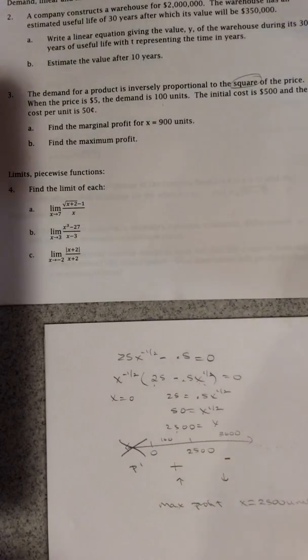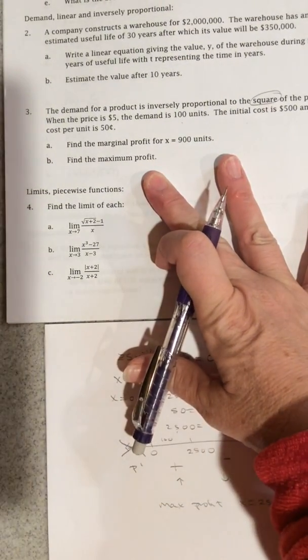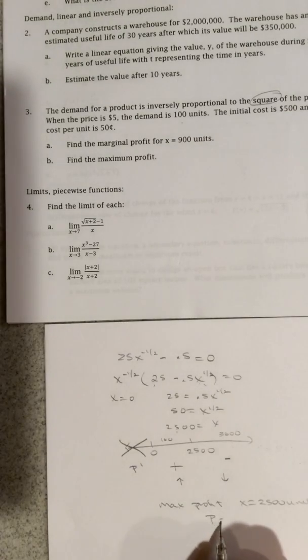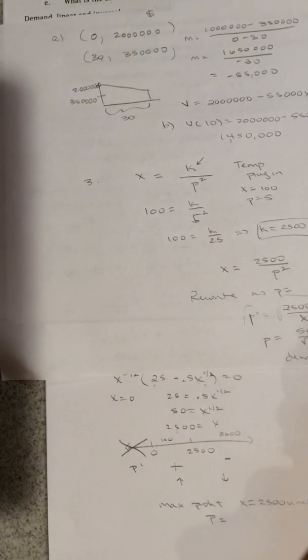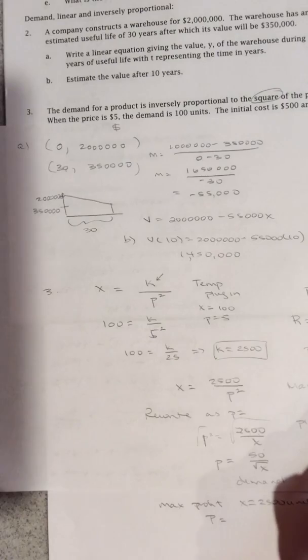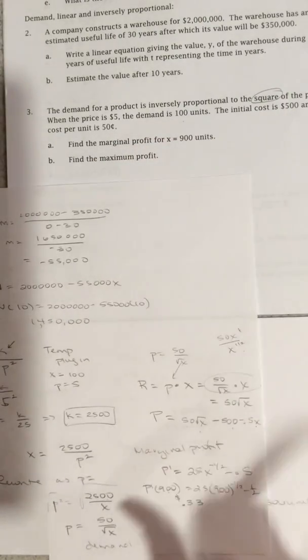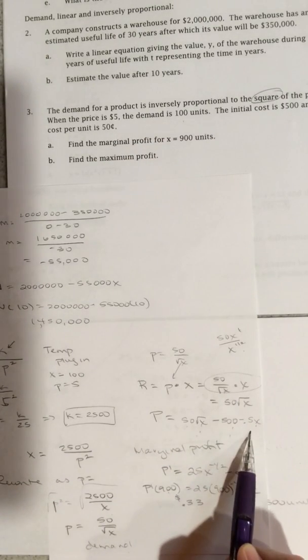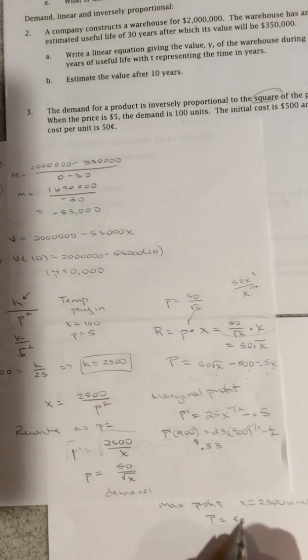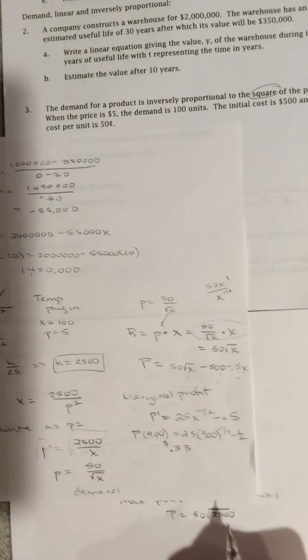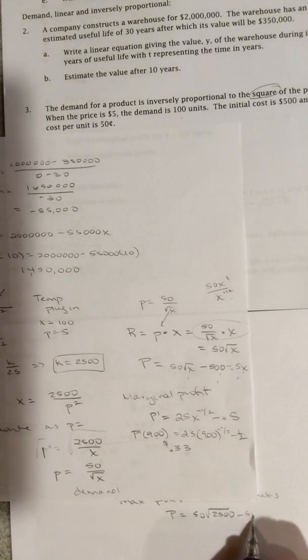And it says find the maximum profit. So I'll need to plug that back into my profit function, which was right here, 50 square root of x minus 500 minus 0.5x. So 50 square root of 2,500 minus 500 minus 0.5 times 2,500.